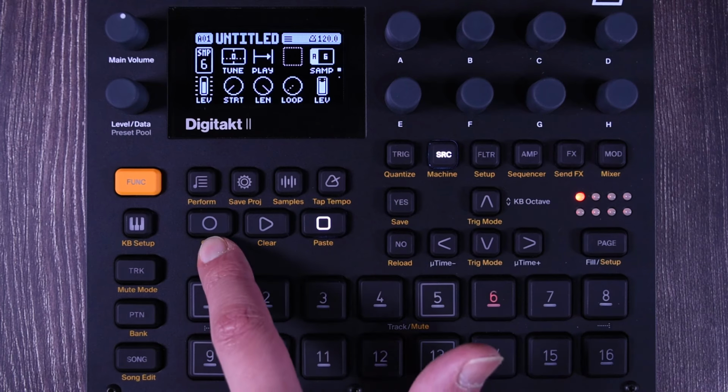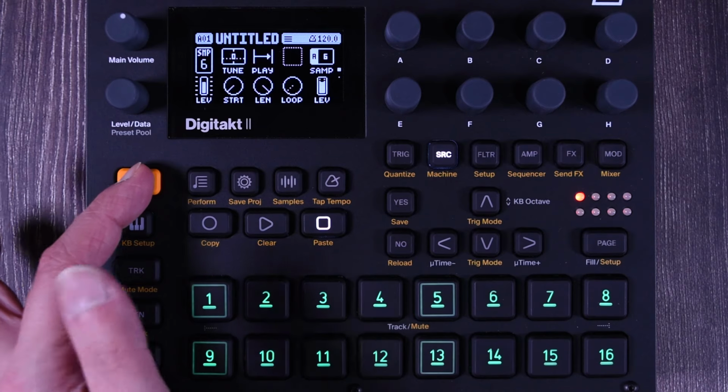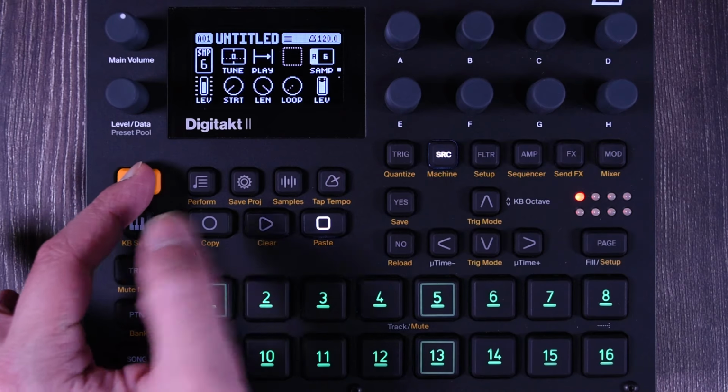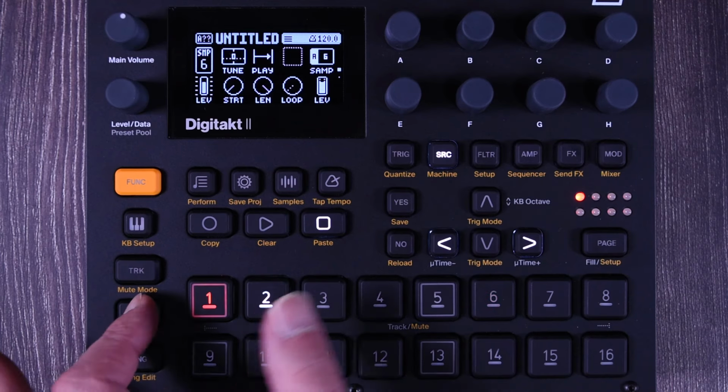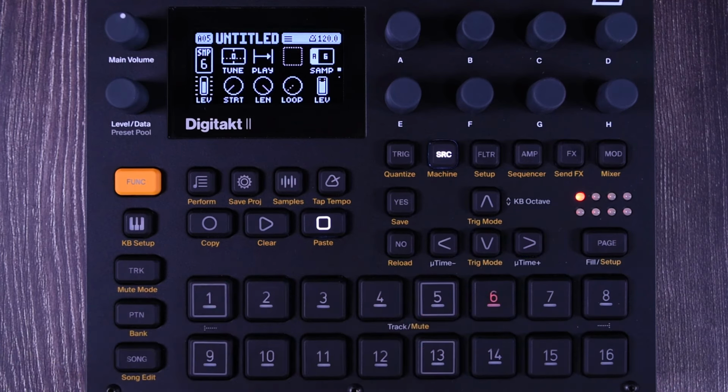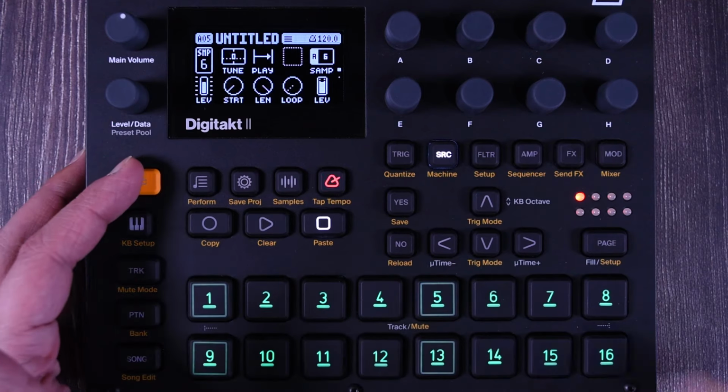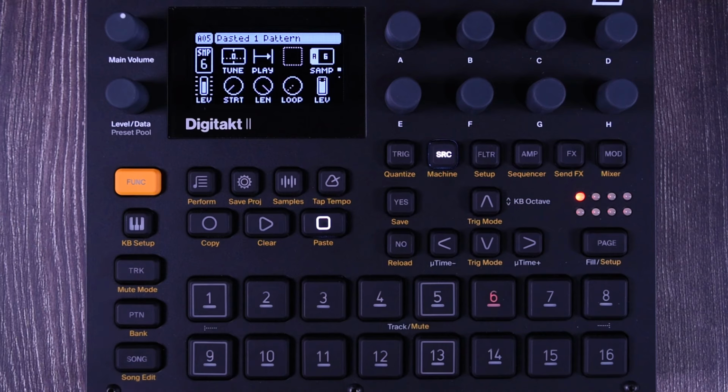What I want to do is copy the pattern and paste it someplace else. With the rec off, I can do function, and I'm going to press the rec, and this is going to copy the whole pattern. And now if I want to go to, say, pattern number 5, where there's nothing there, I'm going to do function, and then paste, and this will paste the whole pattern.